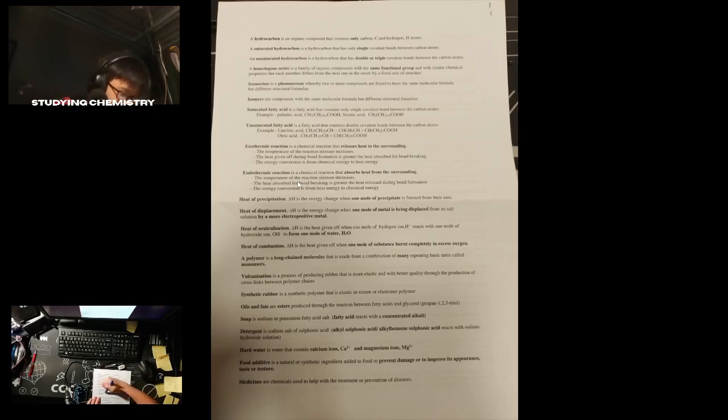An endothermic reaction is a chemical reaction that absorbs heat from the surroundings. The temperature of the reaction mixture decreases. The heat absorbed for bond breaking is greater than the heat released during bond formation. The energy conversion is from heat energy to chemical energy.